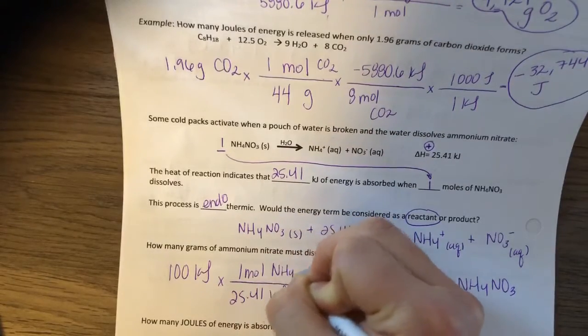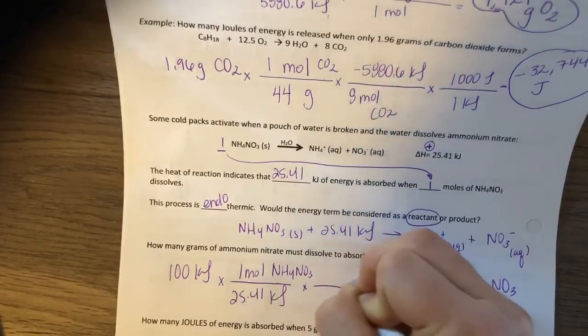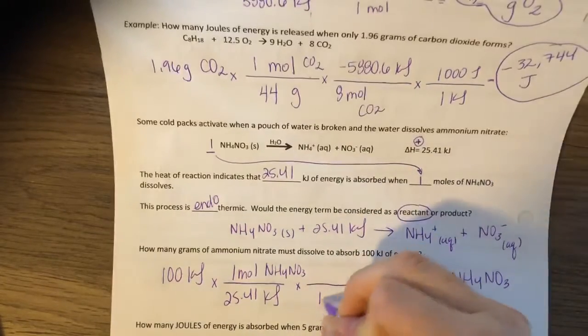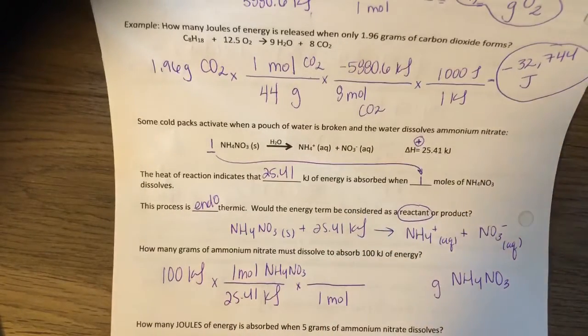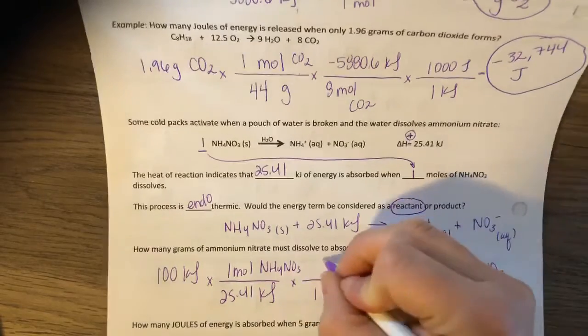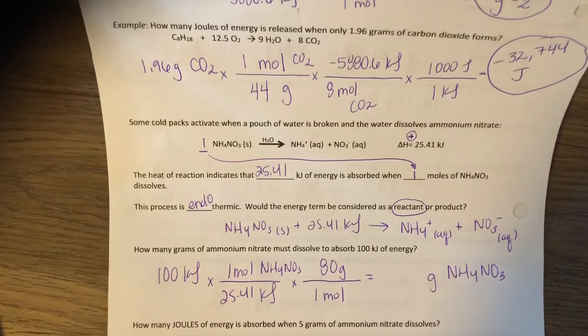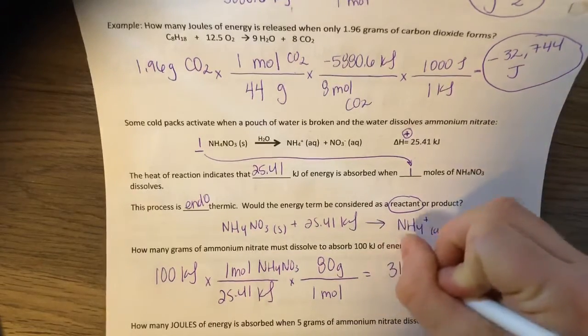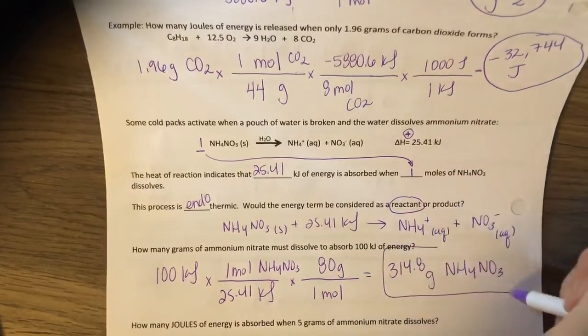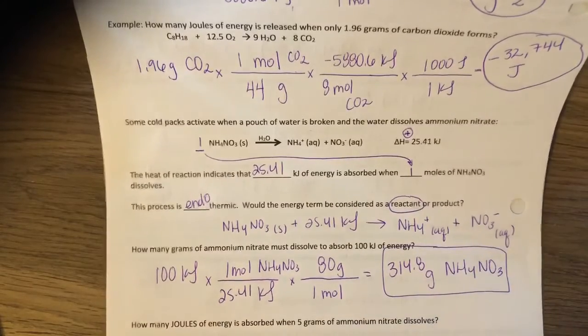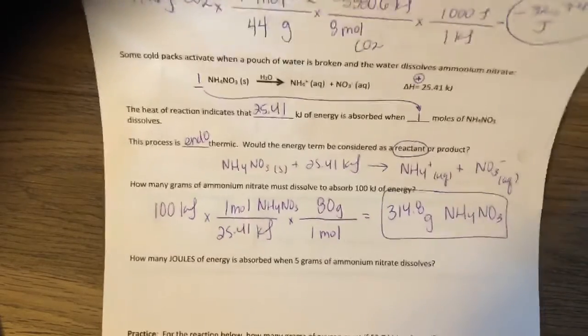But now I want to get to grams, so we have to use the molar mass. Every 1 mole is 80 grams. So it's 314.8 grams of ammonium nitrate that would have to dissolve. That's a lot. It's definitely more than what's in your cold pack.